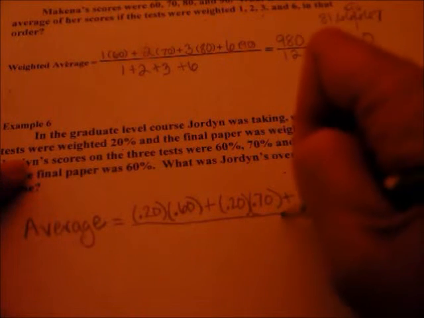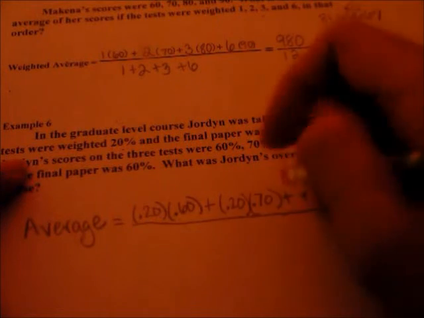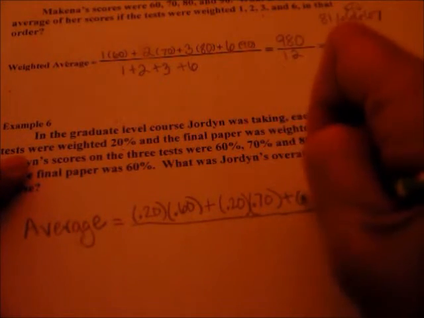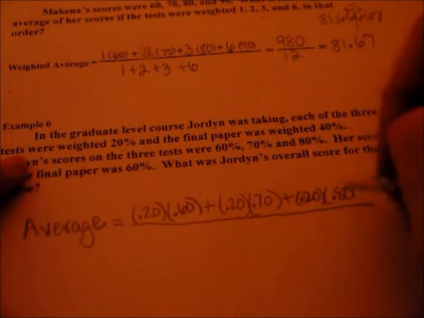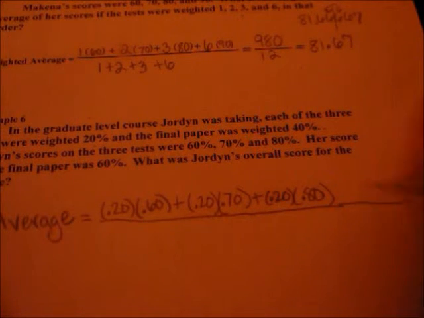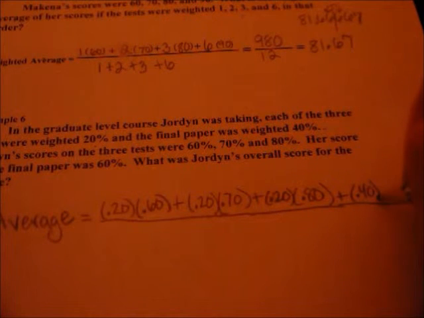Plus, plus, plus. Her next test is 80. And the final paper was worth more, and it was worth 40%. So I had to go back and look. It was worth 40, and there we go.